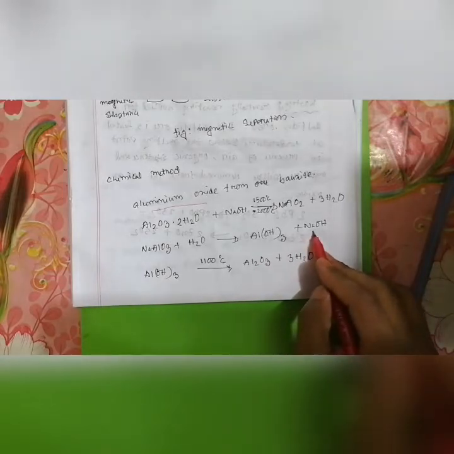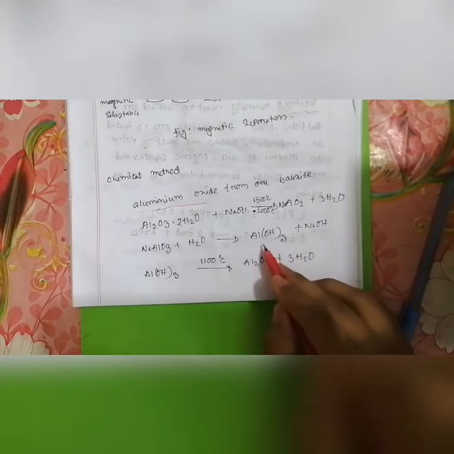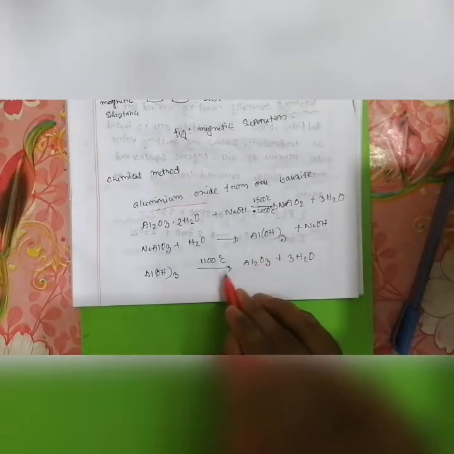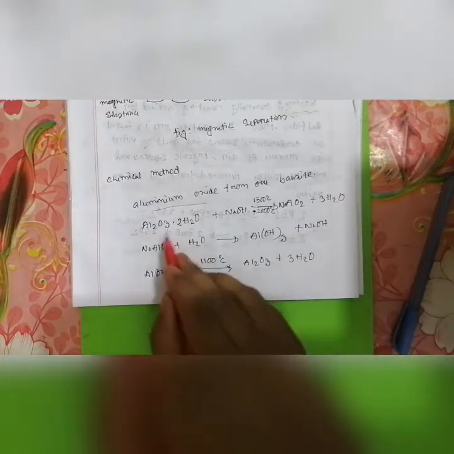This aluminum hydroxide at 1100 degrees Celsius will produce aluminum oxide. So we have to make aluminum oxide from bauxite. For this, the reaction is carried out.